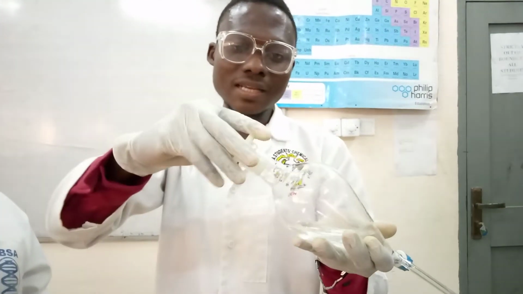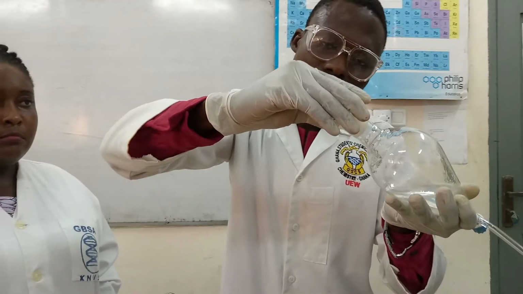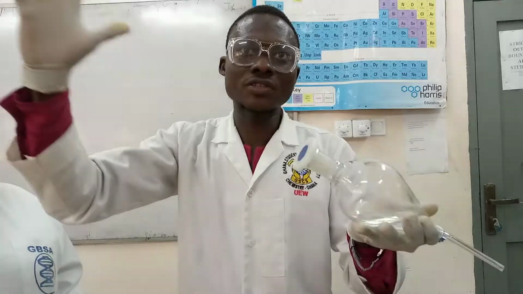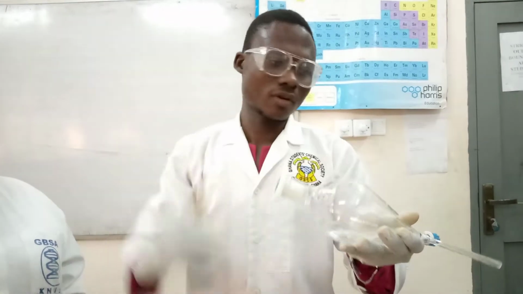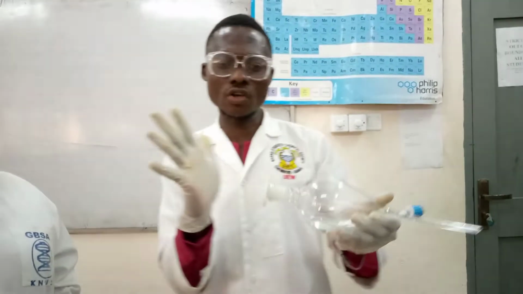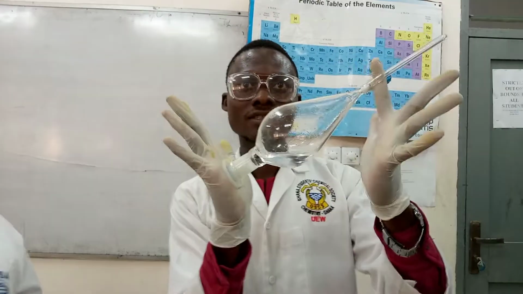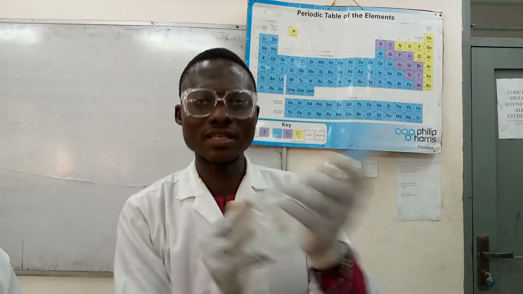So what you do is, if you place the cork, do as if you are going to tighten it small. You see that, so that it cannot be easily removed. And when you are going to shake, make sure your palm is on the cork or the stopper. Then you see how I did. This is how you do, and you shake it vigorously.